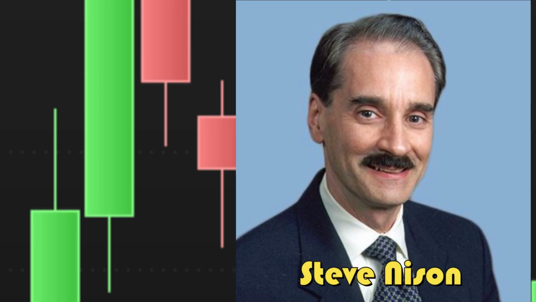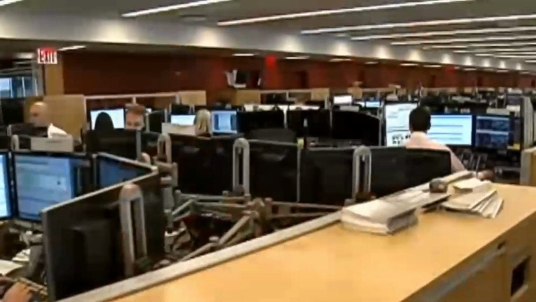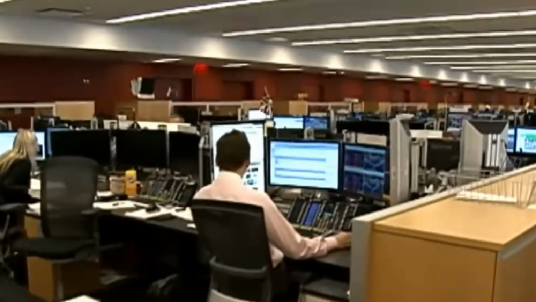Candlesticks were introduced to the West many years ago by Steve Nison and have ever since been used in Europe and the United States successfully by many big financial institutions.